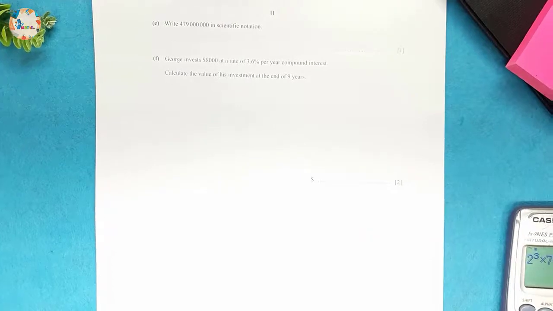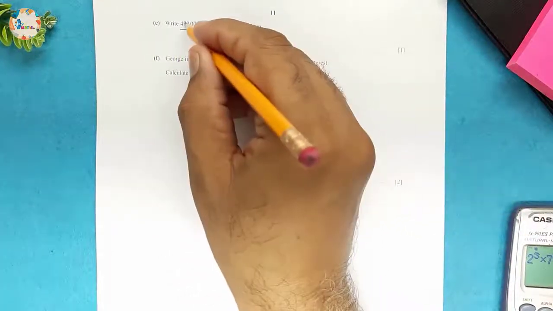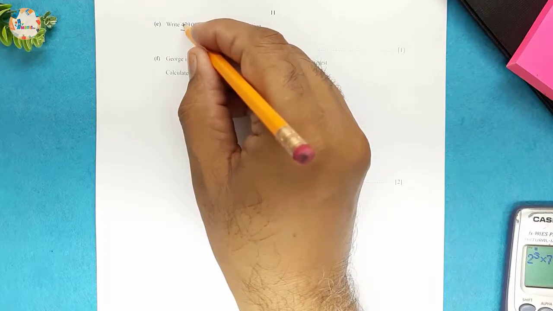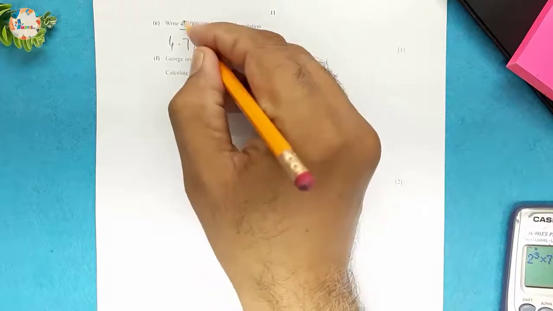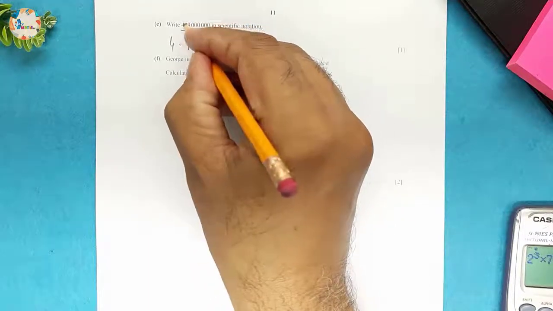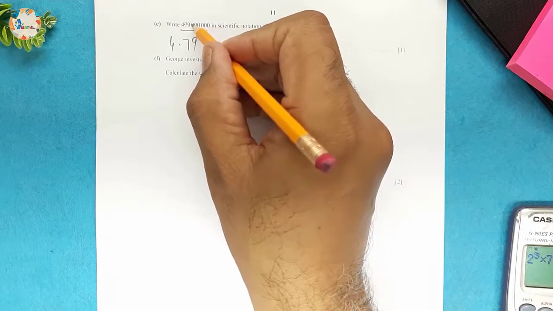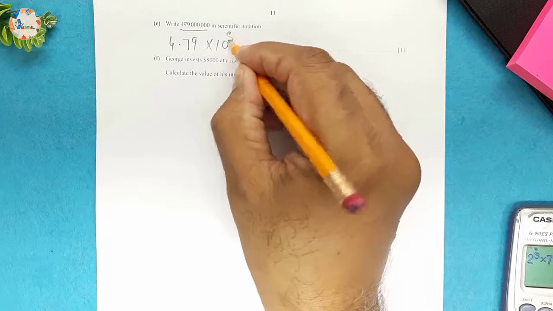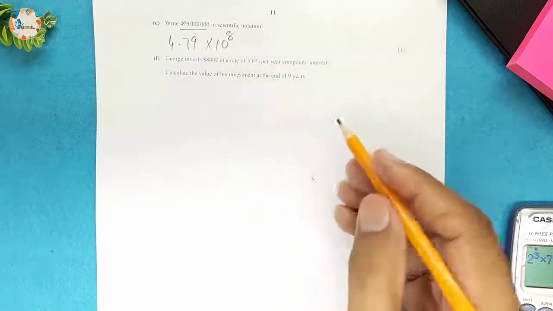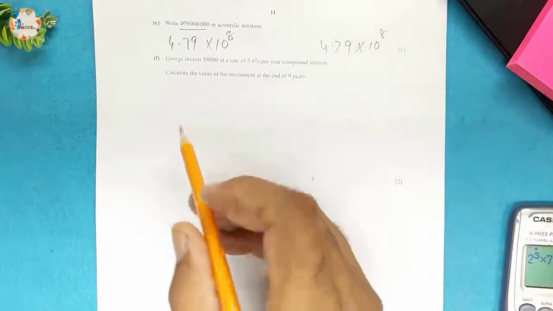Write this in scientific notation. This one we have to say. In scientific notation, we need the decimal after the first non-zero number. So 4.79, and the decimal will be here. So we'll check how many digits are on the right. So 3 plus 3, 6, 7, 8. So it will be multiplied by 10 raised to the power 8. This will be our final answer: 4.79 into 10 raised to the power 8.